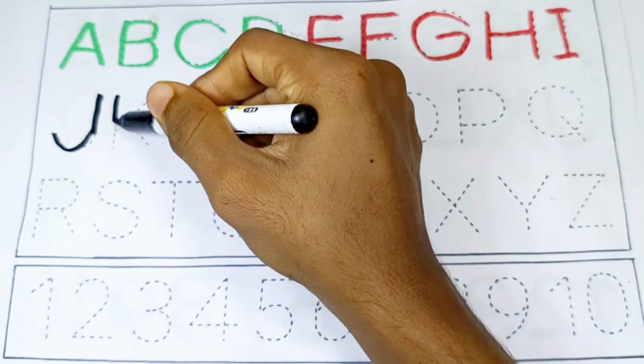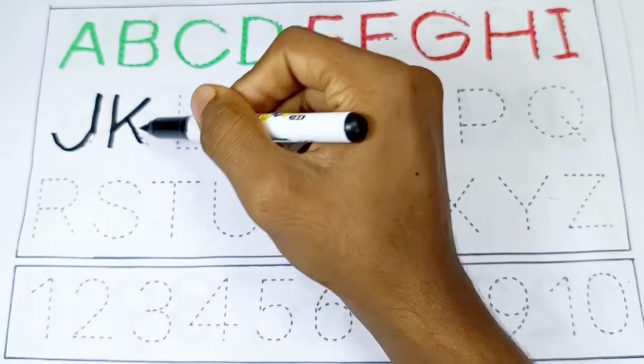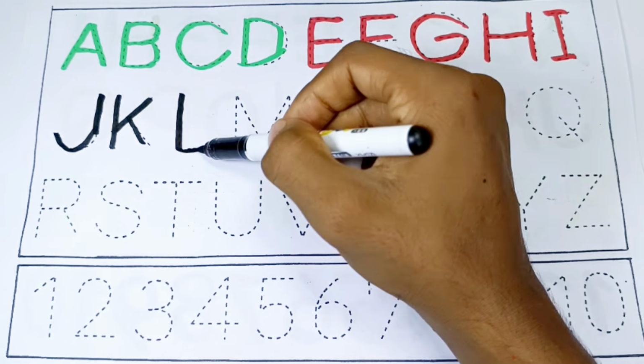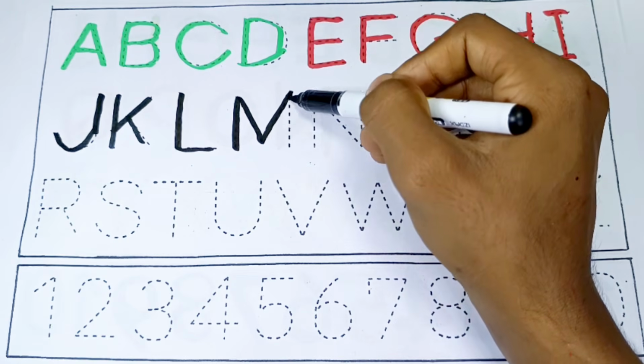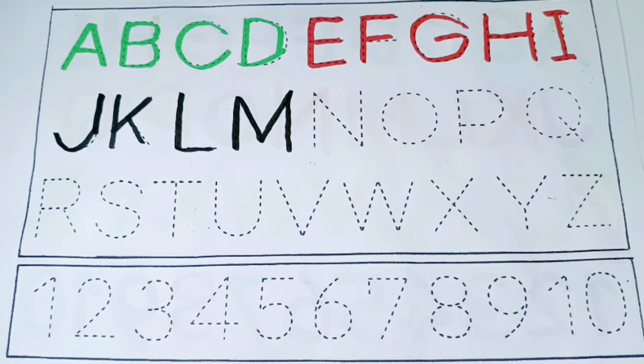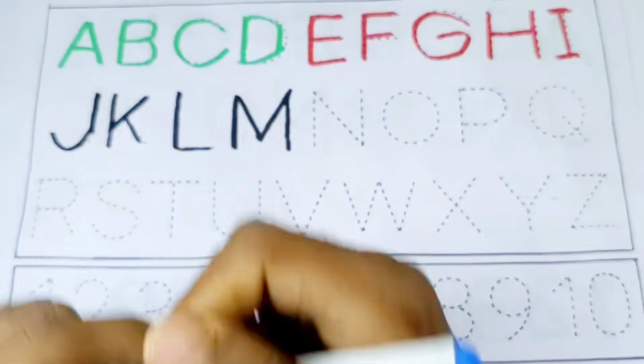Kids, now you draw J and use black color. J for joker. K for king. L for lion. M for moon.